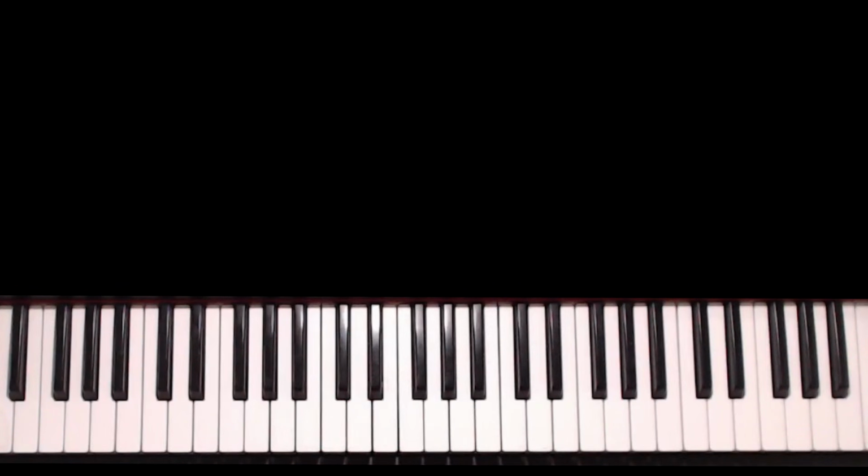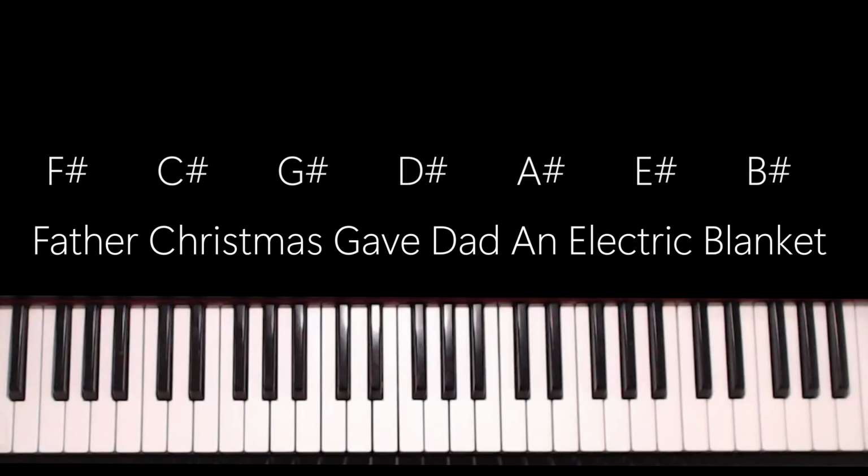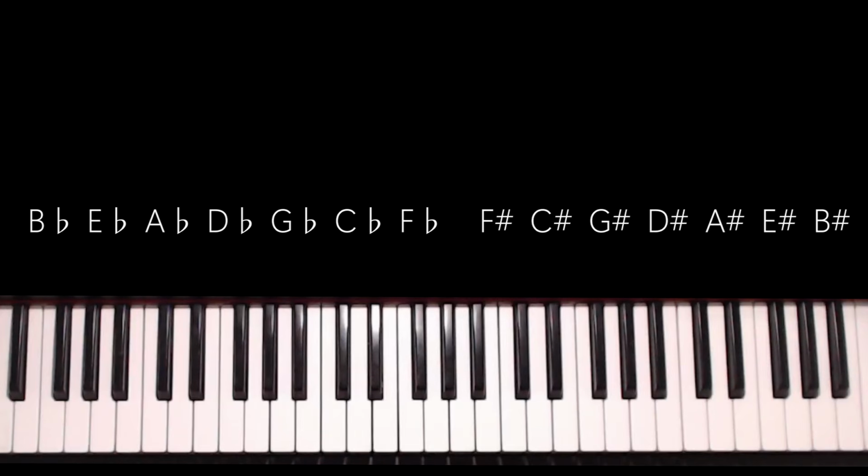Before I go into that, I want you to remember the mnemonic for the sharps that we learned last time, which was Father Christmas gave Dad an electric blanket. The order in which the flat keys get added on is the exact reverse. So it's Father Christmas gave Dad an electric blanket in reverse, or BEAD-GCF.